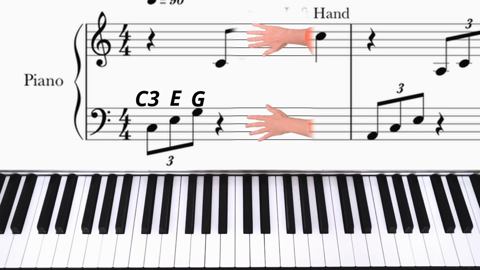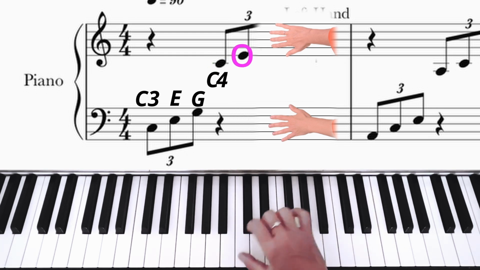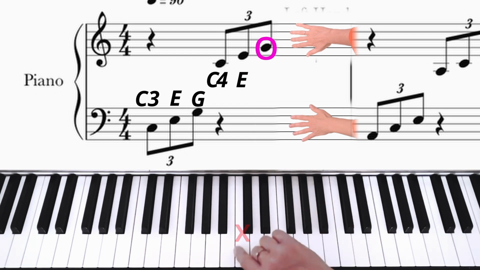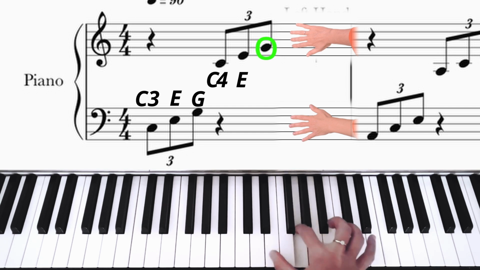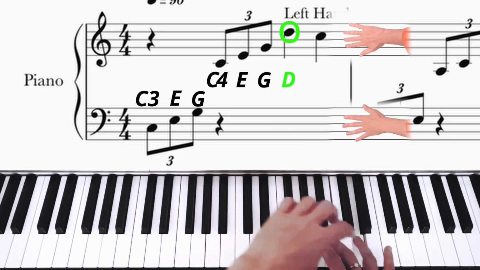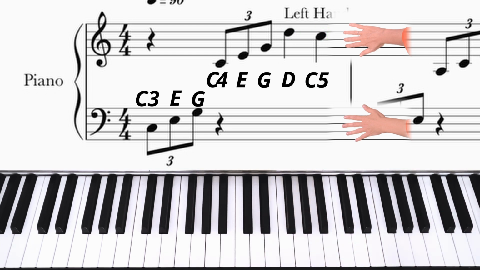Now, right hand. Do we recognize the first note? This is the central C. Next note stays on the line of our thumb. Let us check. This is E. It is followed by a note staying on our index finger. This is G. Again, this note is D, followed by the note in the space of our middle and ring fingers. This is C.